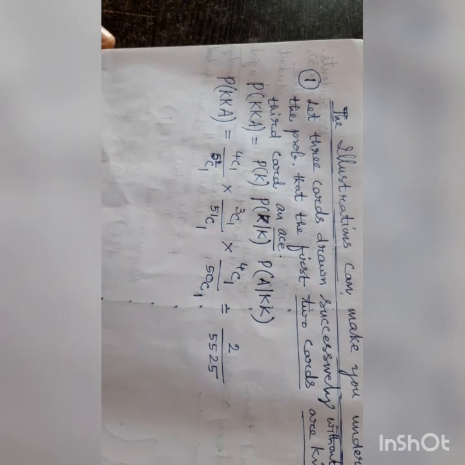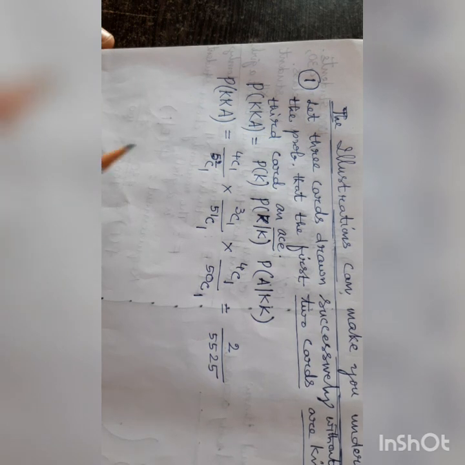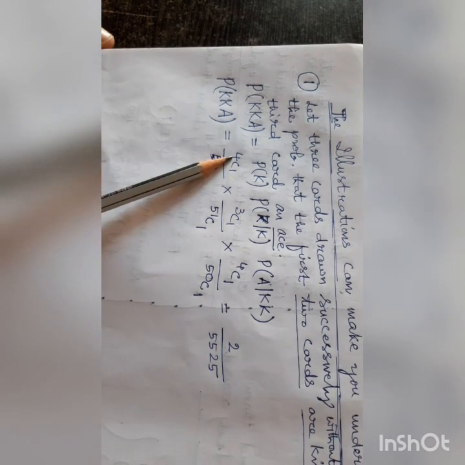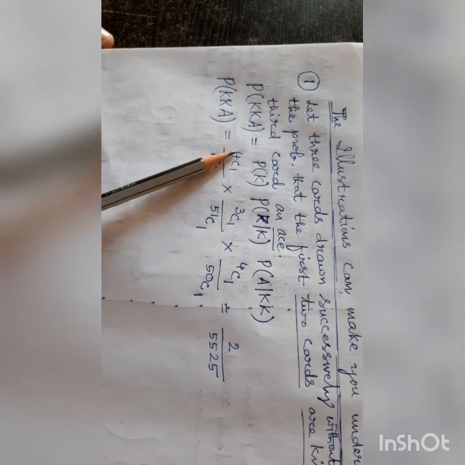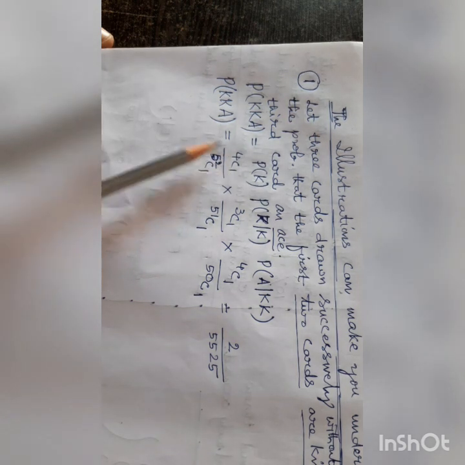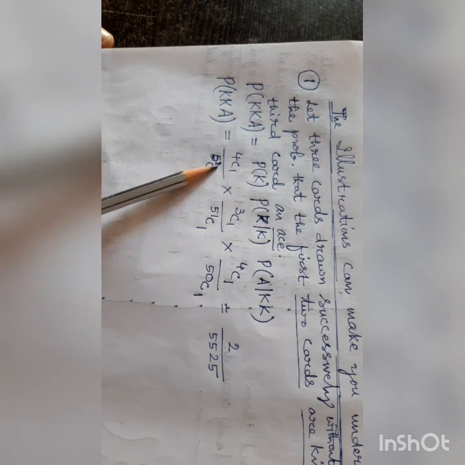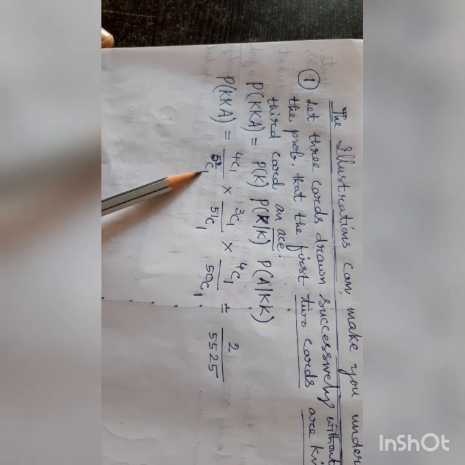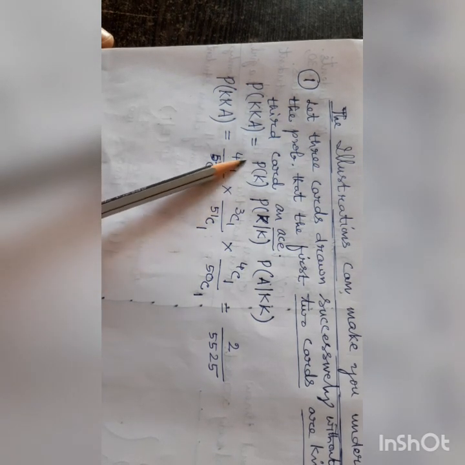Very simply I will tell. First two cards must be kings. First I have taken one card, supposed to be a king. How many kings will be there? 4 kings will be there in the well shuffled pack of 52 cards. So 4C1 by how many cards? 52 cards, 52C1. Next, this is one king card.